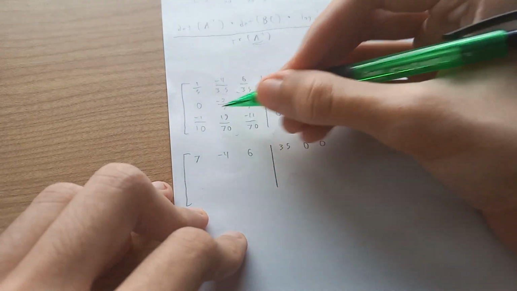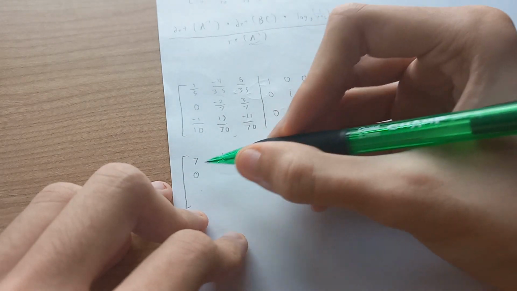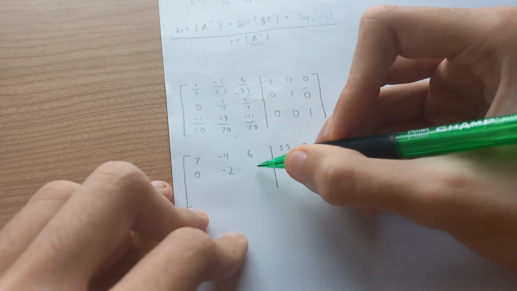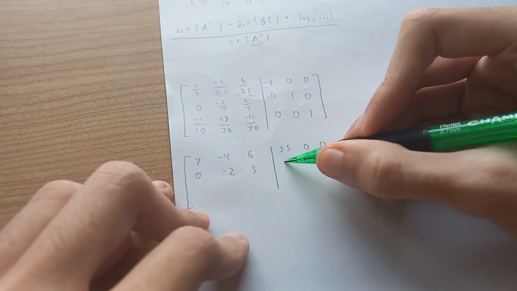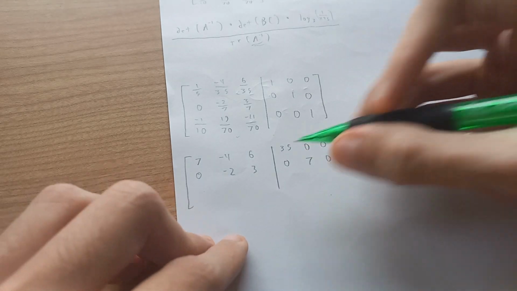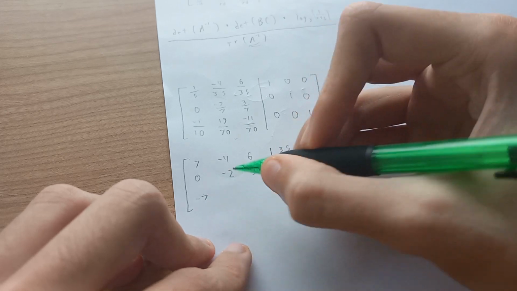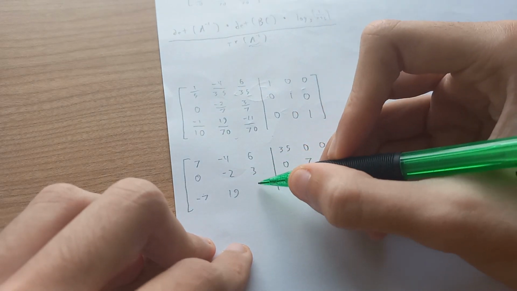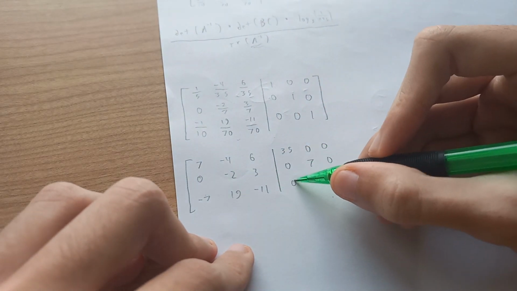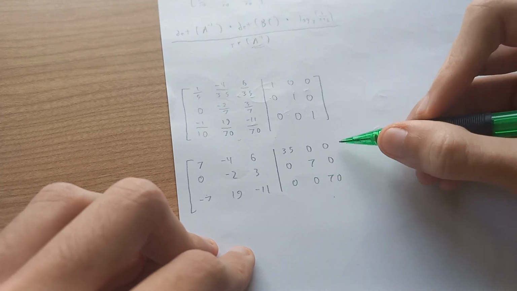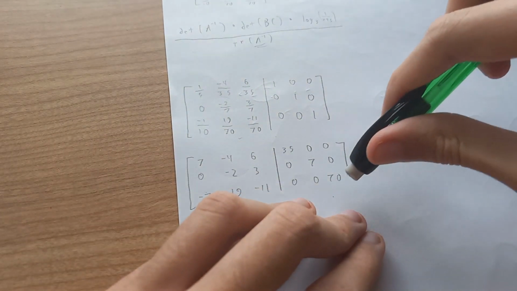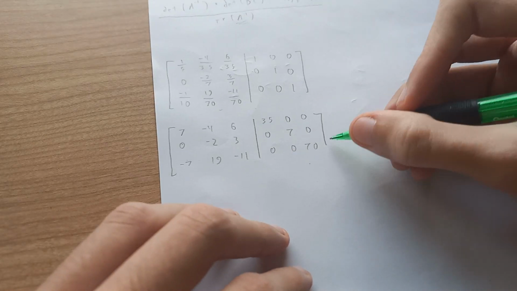This row, I'm going to times by 7, so we get negative 2, 3, 0, 7, 0. Then this, I'm going to times by 70, so we get negative 7, 19, negative 11, 0, 0, 70. Sorry, got mind flood.